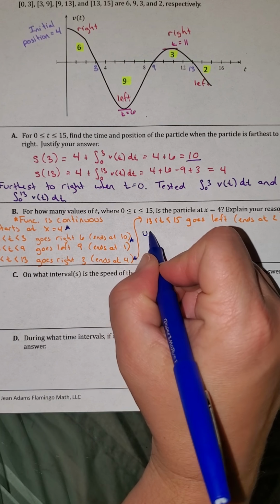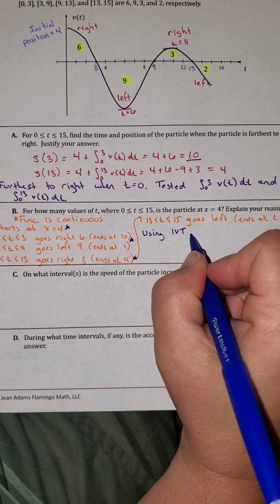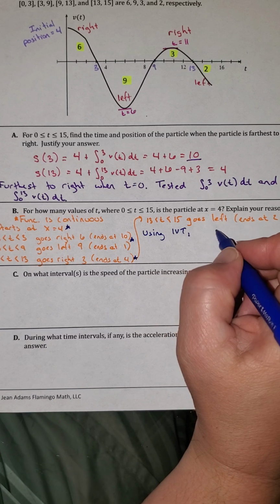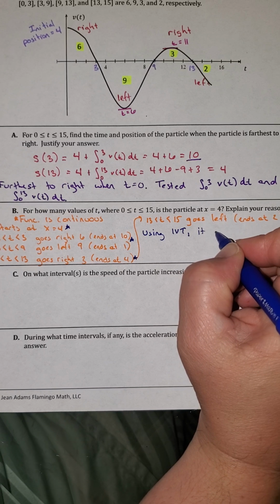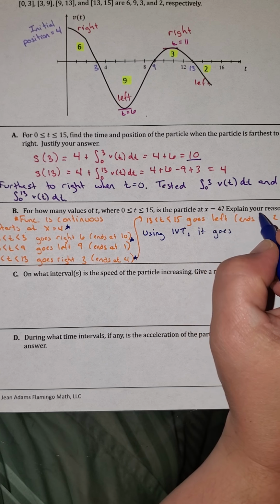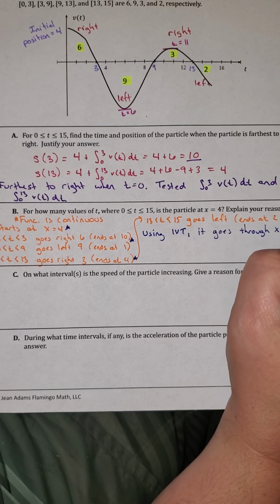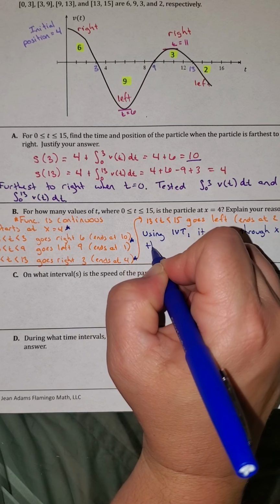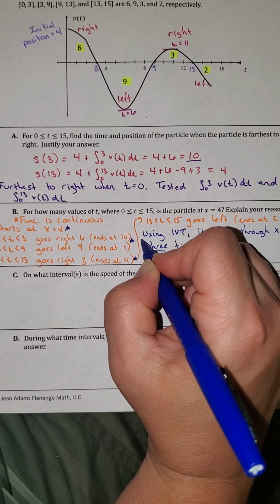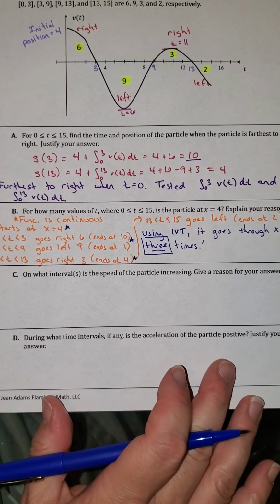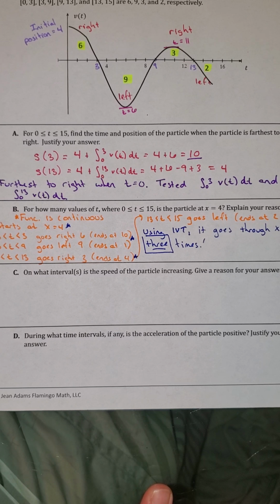So using intermediate value theorem, it goes through 4 3 times. And that answers that question. Hopefully I explained that so it makes sense.